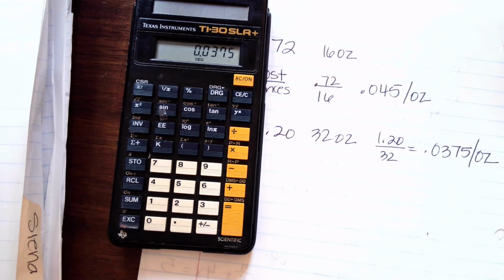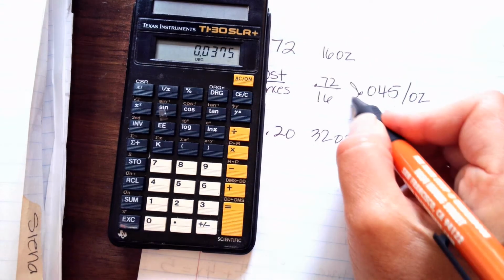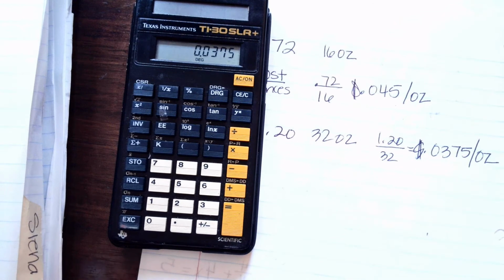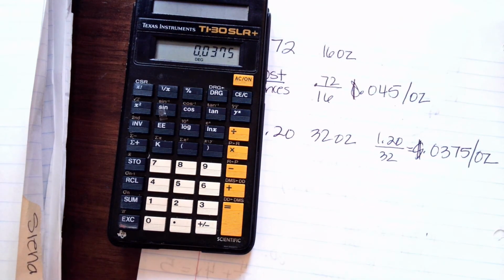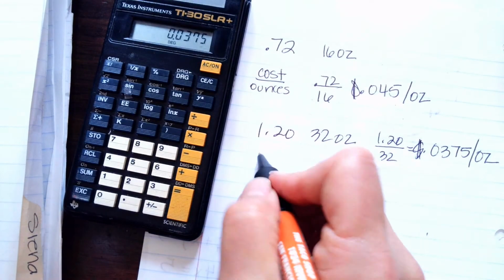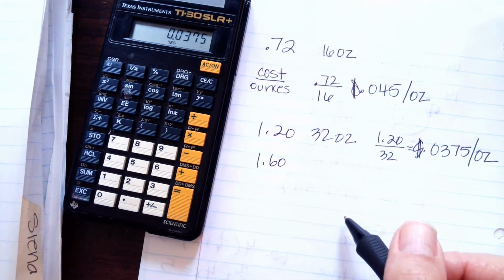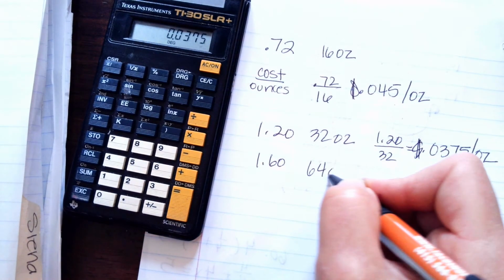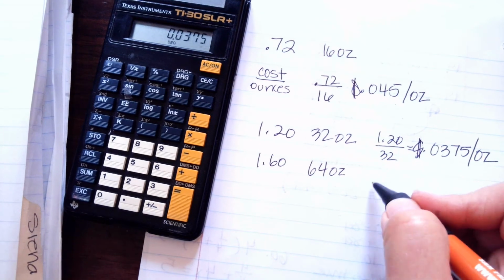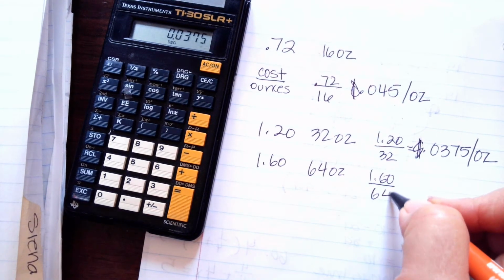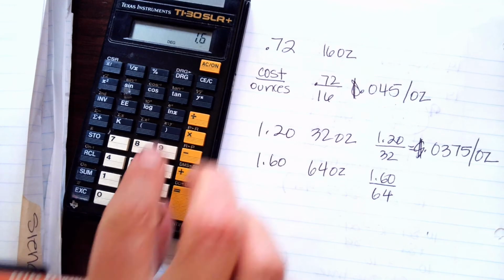And this is all in money. Alright. You with me so far? Uh-huh. And then $1.60 for 64 ounces. You're going to do the same exact thing. Numerator over denominator and then divide it out.